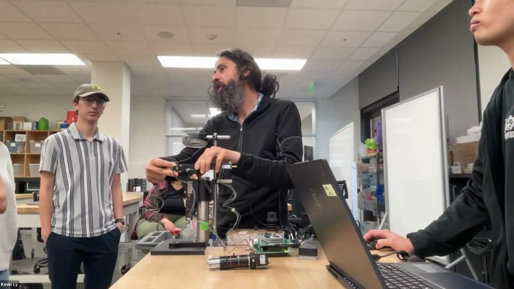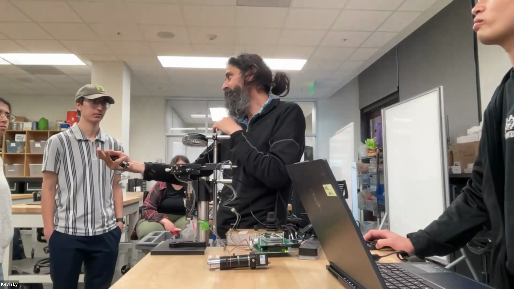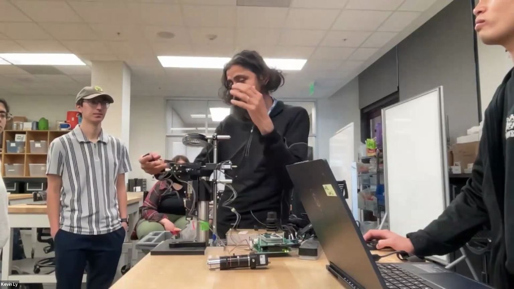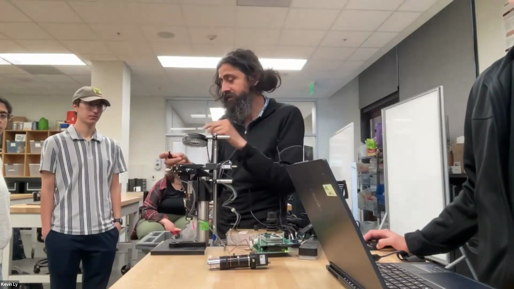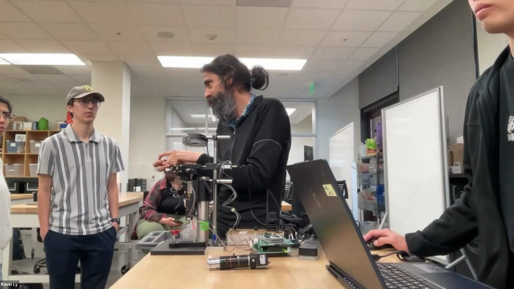Because otherwise, if you lose contact, then you're not controlling how much you move. And there is a range to it. There's all kinds of threads. There are tricks around how to make these types of contact.